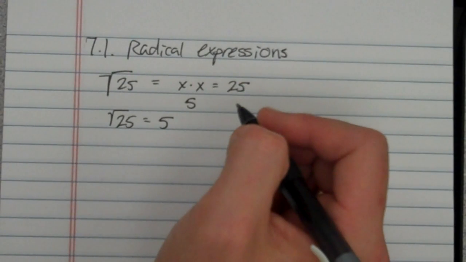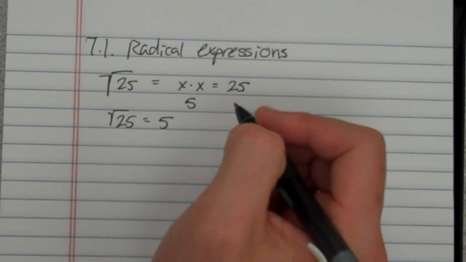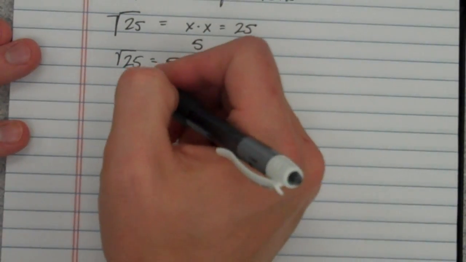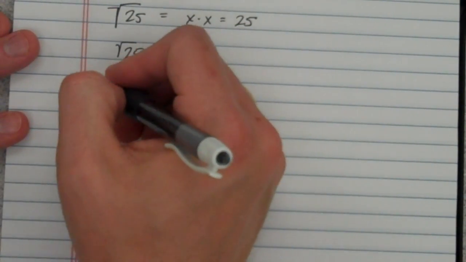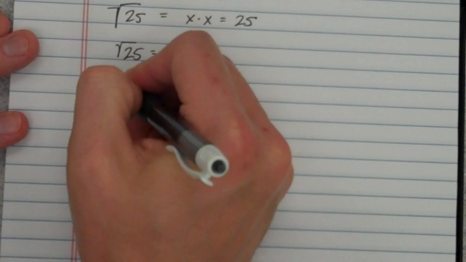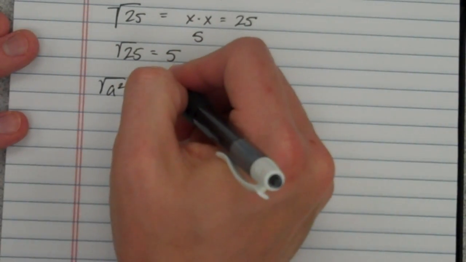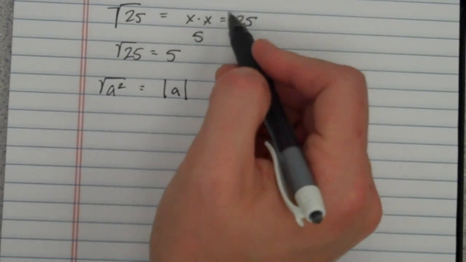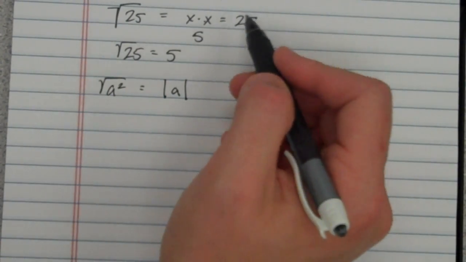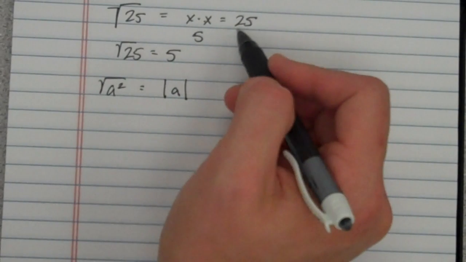So we have a way in which we say the principal root, and that means the root that we're usually talking about. And all that means is that when we're taking the square root of something, we're usually going to take the positive root. Because as you can imagine, 5 times 5 equals 25. But also, negative 5 times negative 5 equals 25.